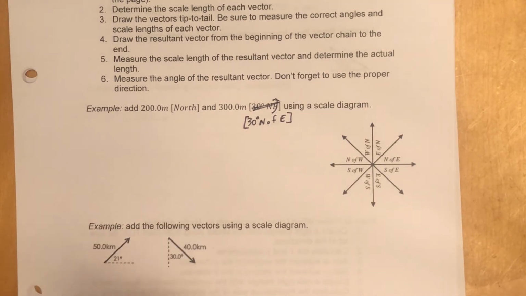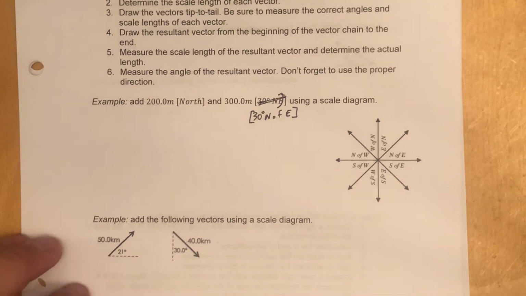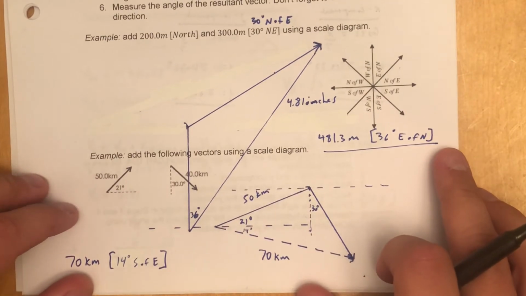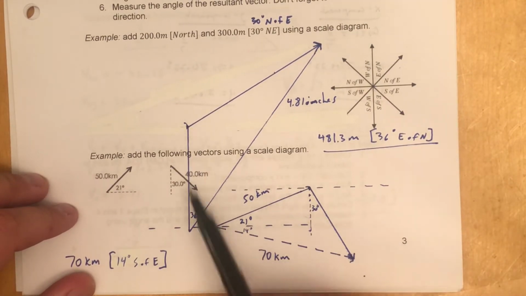You probably want to choose your scale right. I chose a silly scale. I chose mine to be 1 inch equaling 100 meters. In reality, I probably should have done maybe like 1 centimeter equaling 100 meters. And so what you end up getting is the following. We have a diagram here, and so as you can see, it extends into the next question here.